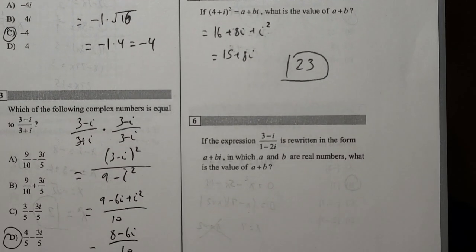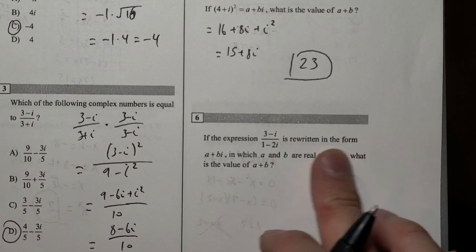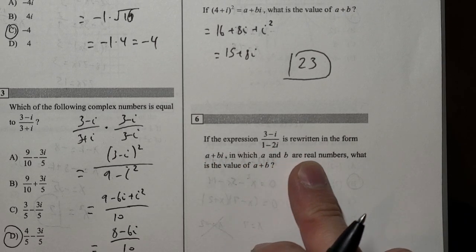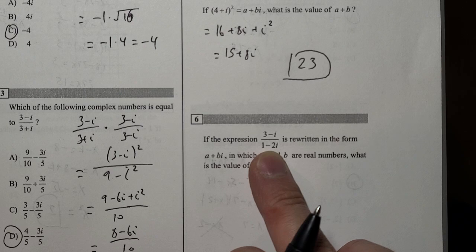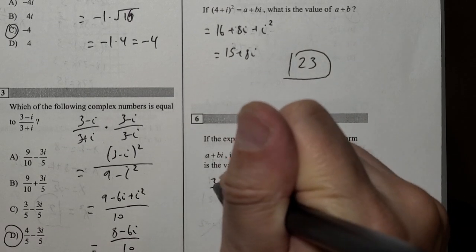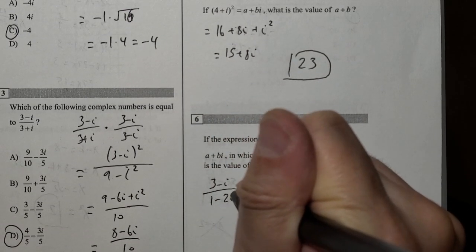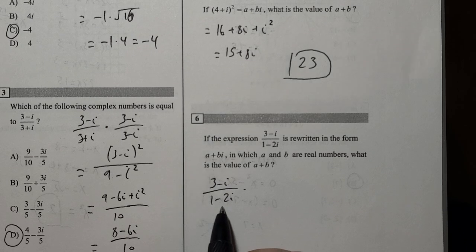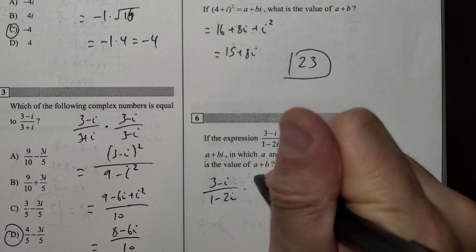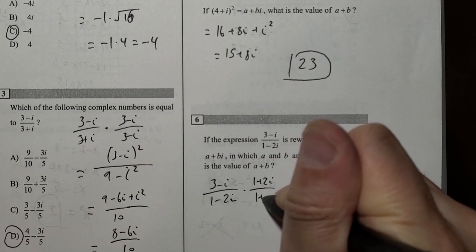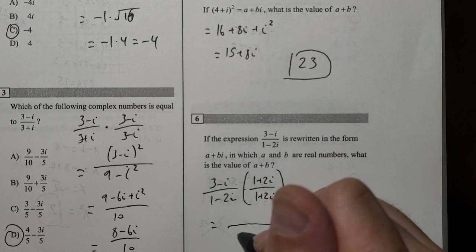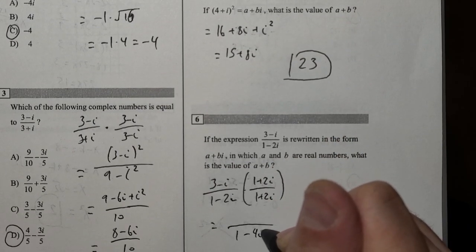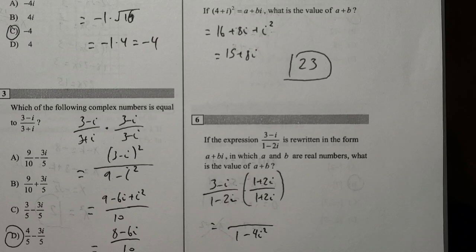Okay? Last one. If the expression this guy is rewritten in the form a plus bi, in which a and b are real numbers, what is the value of a plus b? So we need to rationalize this again. So we're going to use the conjugates again. The conjugate of 1 minus 2i is 1 plus 2i. Okay? Now, on the bottom, we would get 1 minus 4i squared. Right? Difference of two squares.